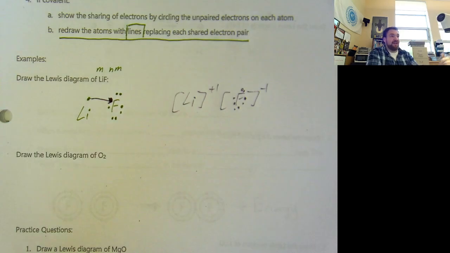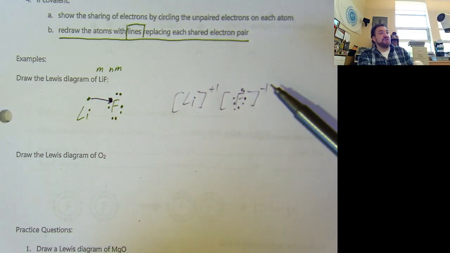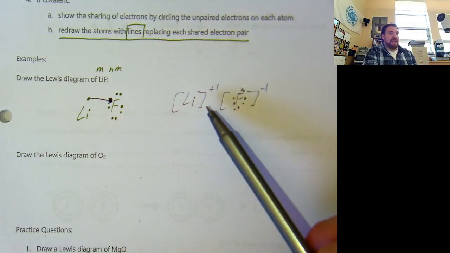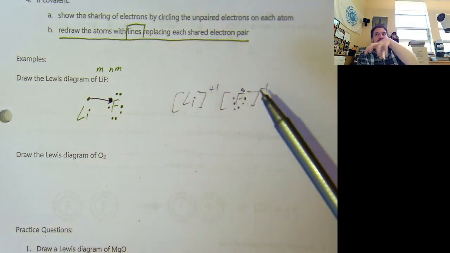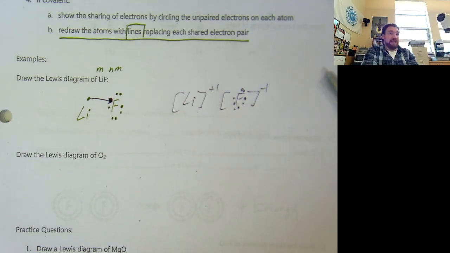And just like with the Bohr diagrams, I didn't tell you specifically, but now I will. If you've got a bunch of positives and negatives, you're going to arrange them so that it goes plus, minus, plus, minus, plus, minus, plus, minus. Because like charges, as you learned in grade 9, repel, and opposite charges attract each other.